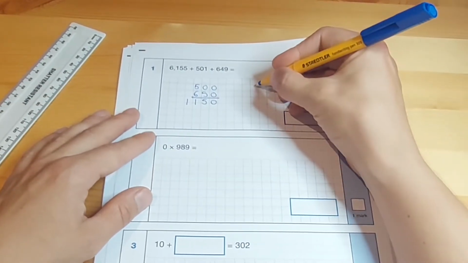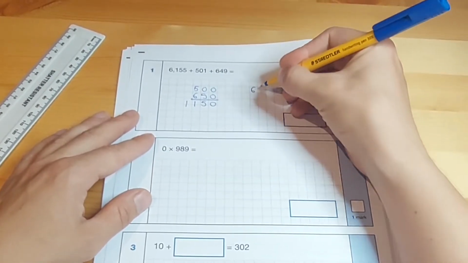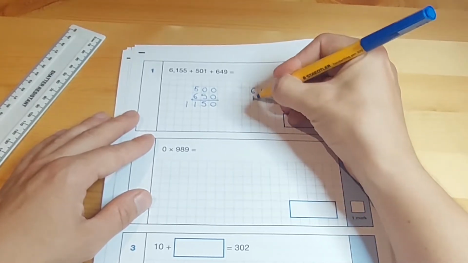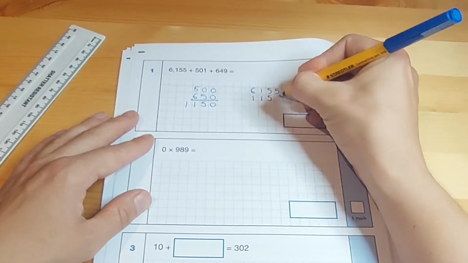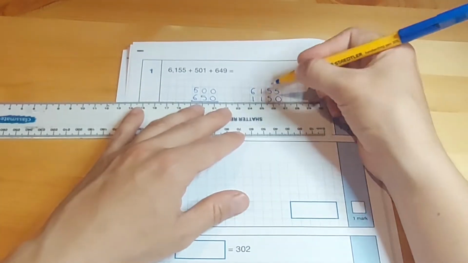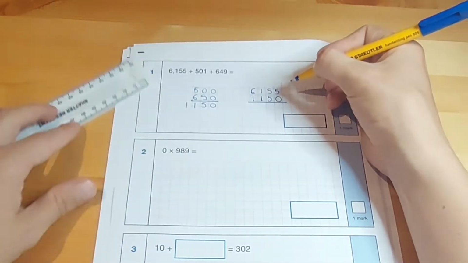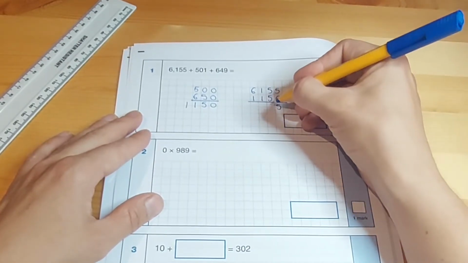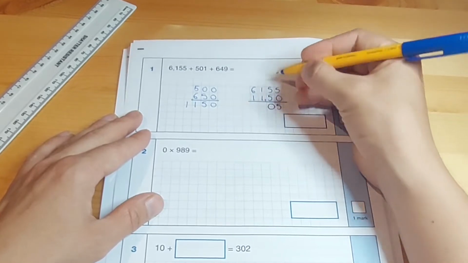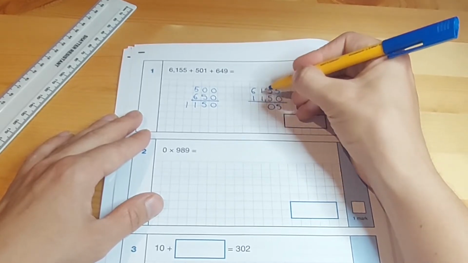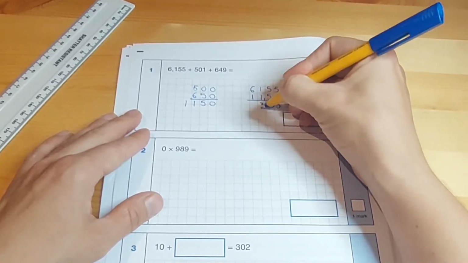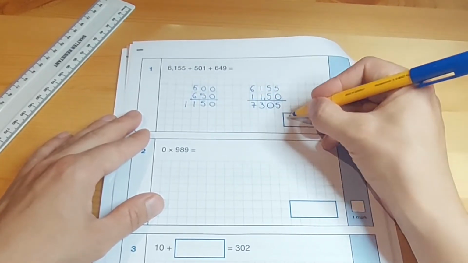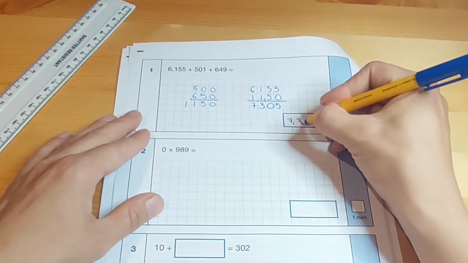But I'm not quite finished there because now I need to add the 6,155 remaining as part of this question. So again, I'm going to use column method. So 6,155, add 1,150. 5 add 0 is 5. 5 add 5 is 10. So 0 down, carry the 1. 1 and 1 is 2 and 1 is 3, 6 and 1 is 7, giving me a final answer of 7,305.